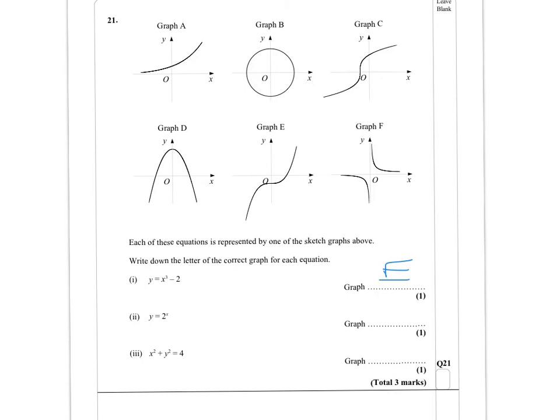This one here is an exponential one, so my knowledge of those is it looks like this, and this is the only one that I've got there, so I'm going to put A in there. And then the last one, x squared plus y squared equals 4. I often see that in simultaneous equations which require substitution. That's actually the equation of a circle. The only circle is that one up there, which is B.